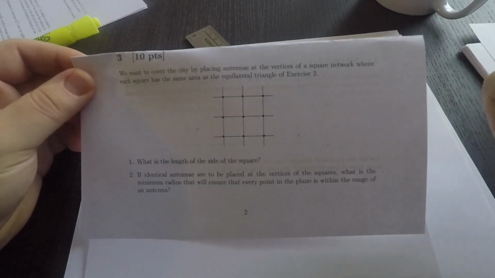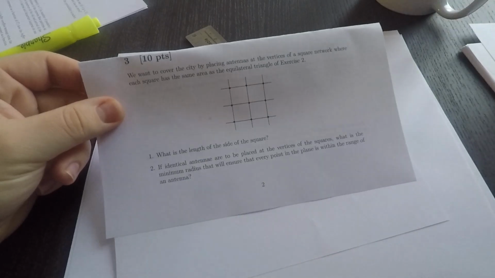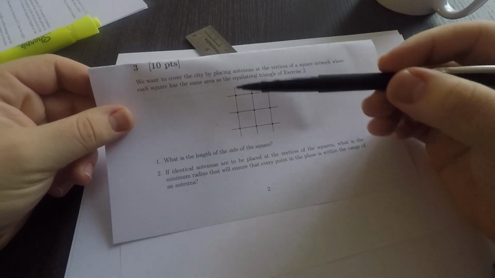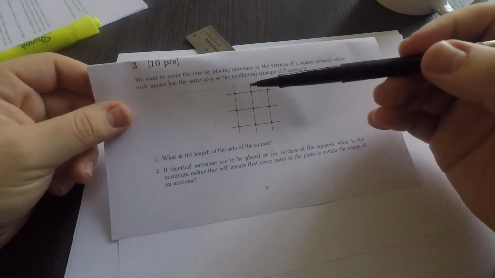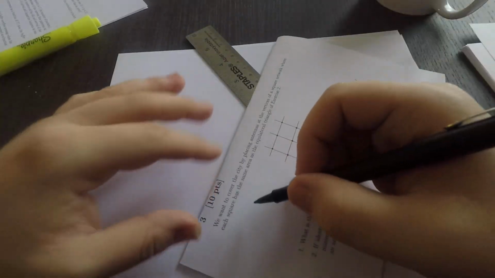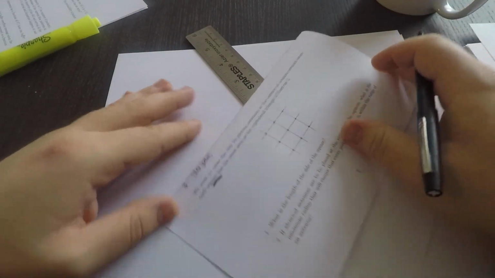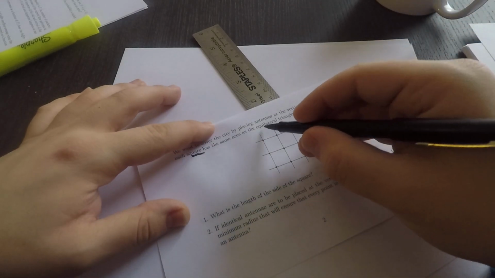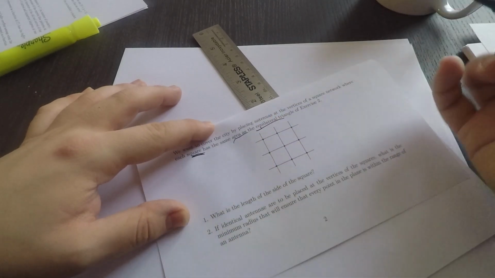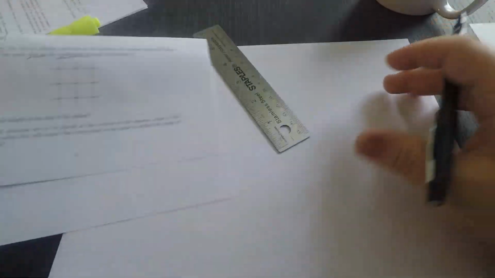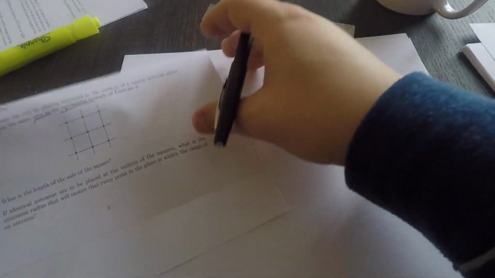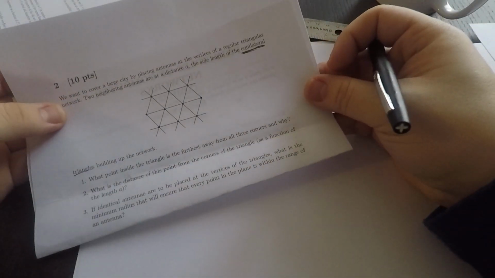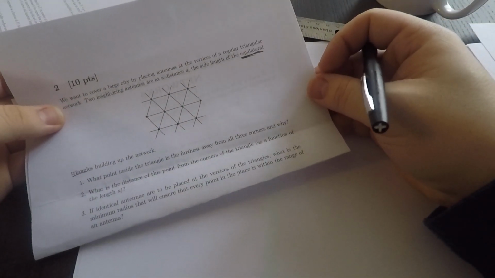Alright, so let's take a look at question 3, which is essentially the same as question 2, but instead of a triangular network, we now have a square network. We know it's a square because it tells us it's a square, and it has the same area as the equilateral triangle of exercise 2.